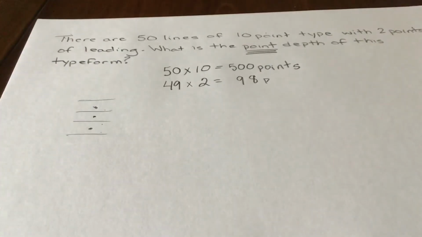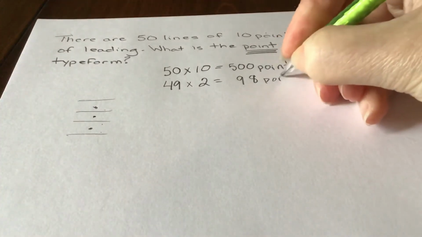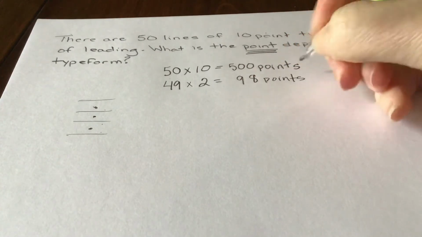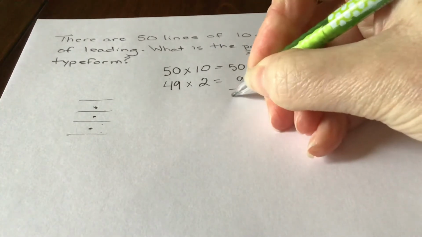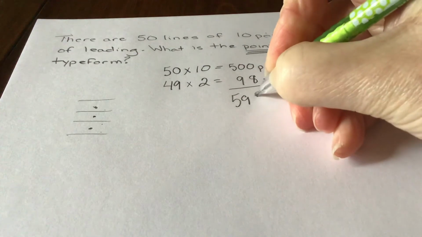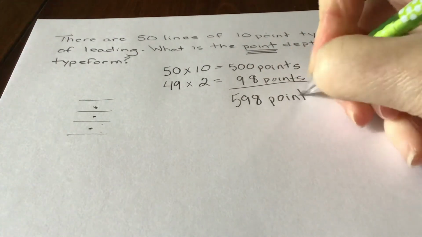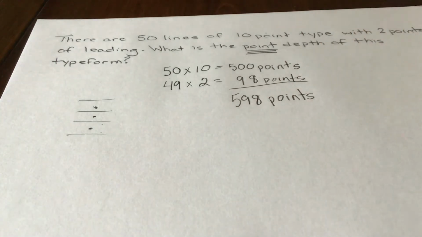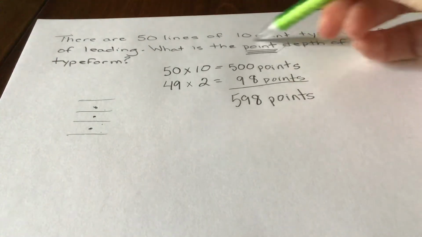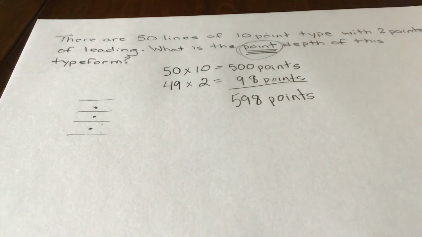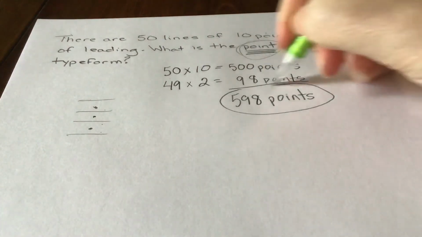Move everything over a little bit, and we add these together, and we get 598 points deep. So that actually answers the question, because it's asking for the point depth.